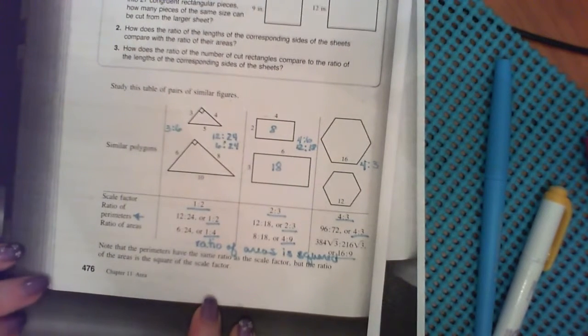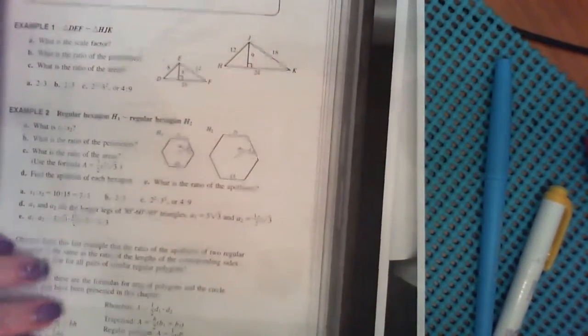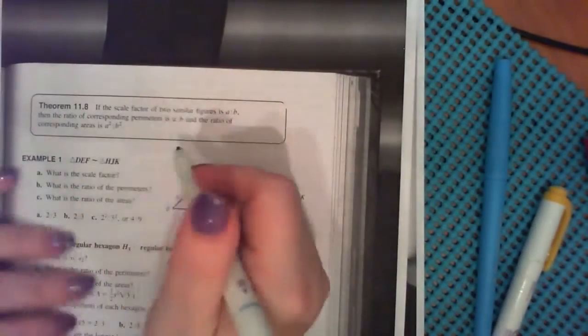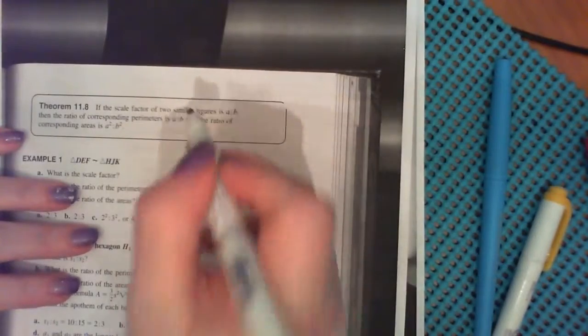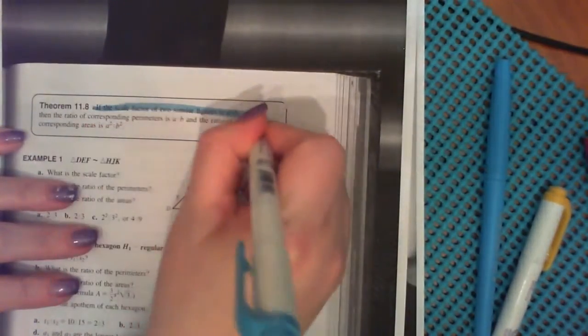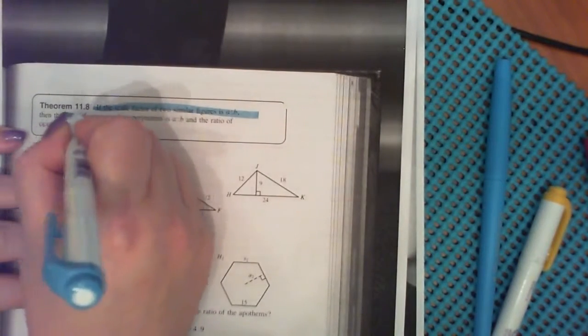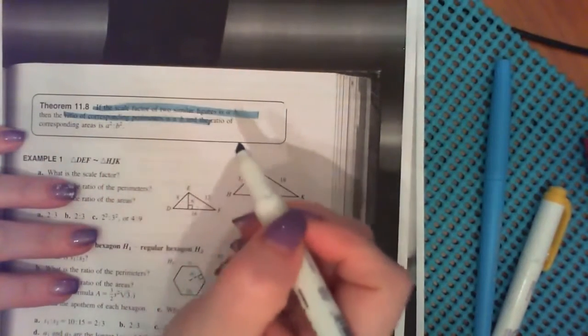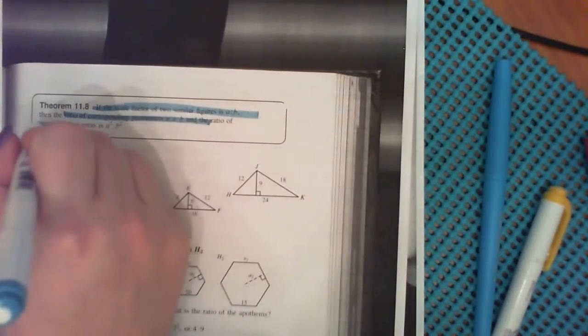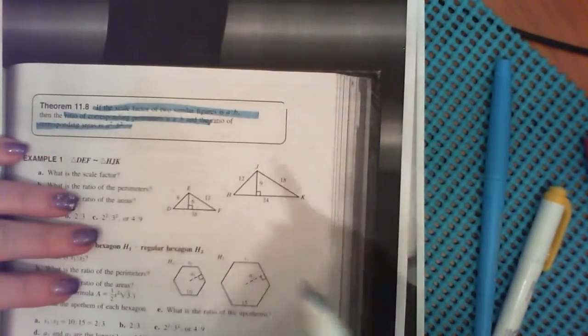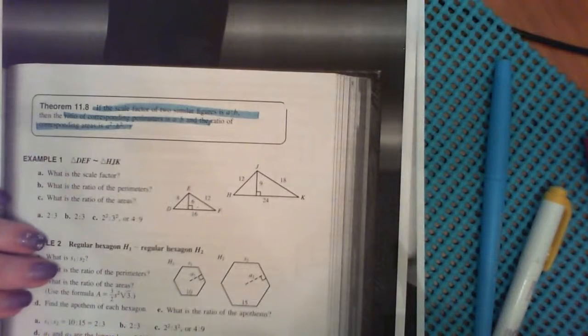And if you turn the page, see, that was interesting. That's why it got blue. If you turn the page, they'll say the exact same thing up here at the top. If the scale factor of two similar figures is A to B, then the ratio of the corresponding perimeters is A to B, and the ratio of corresponding areas is A squared to B squared.